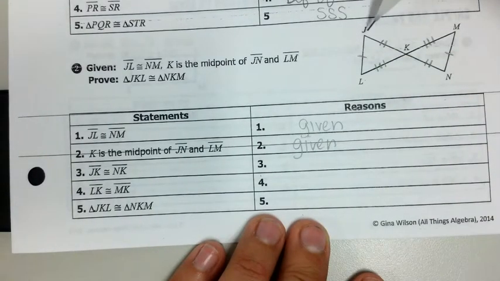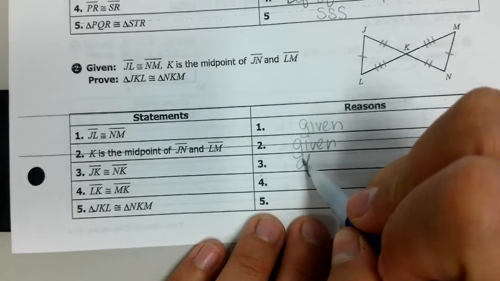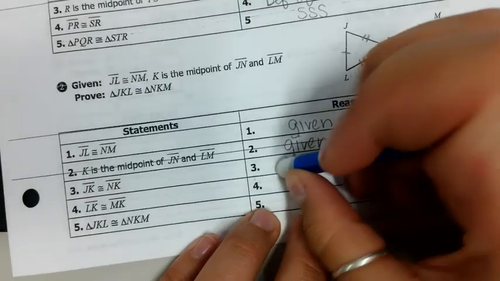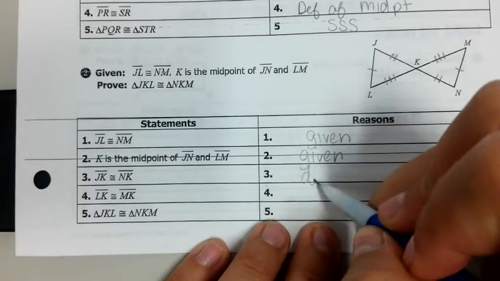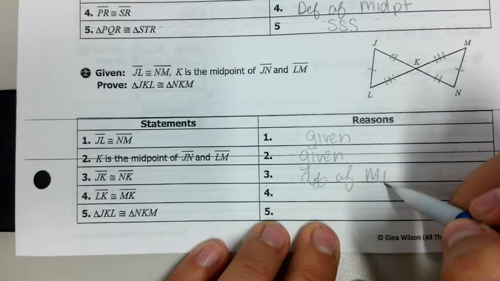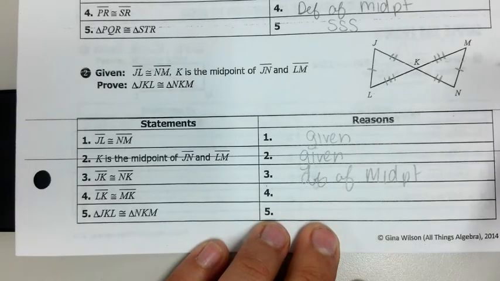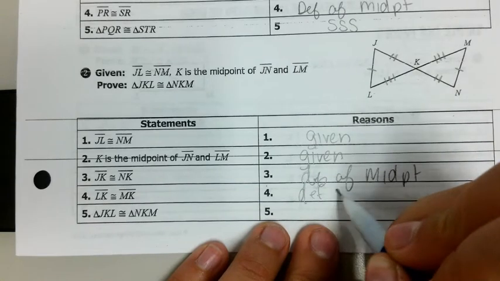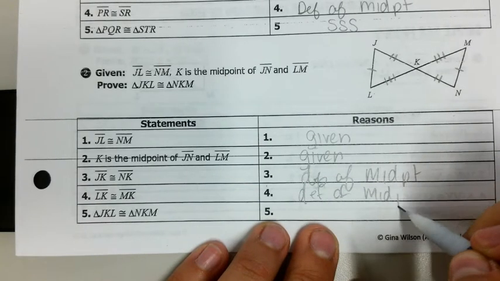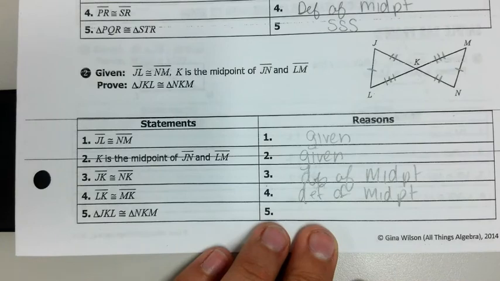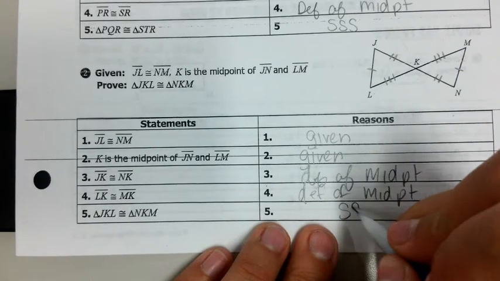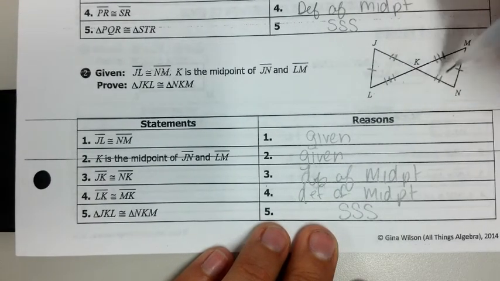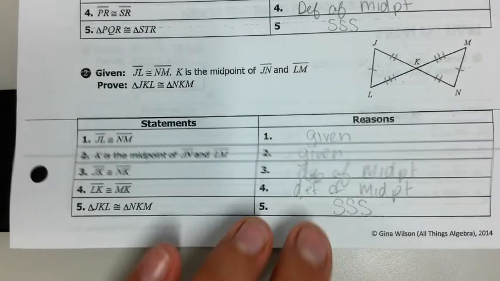How do we justify JK and KN being the same? We use the definition of midpoint. And how do we justify JK and KM being equal? We use the definition of midpoint. Then how are these two triangles congruent? Side, side, side, because all three sides are equal to each other, or congruent. Okay, let's flip it over.